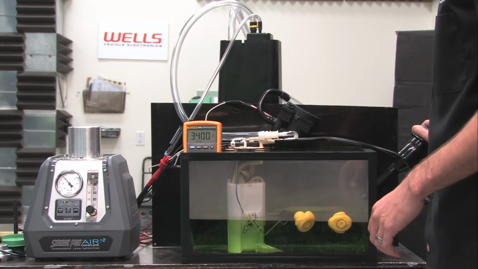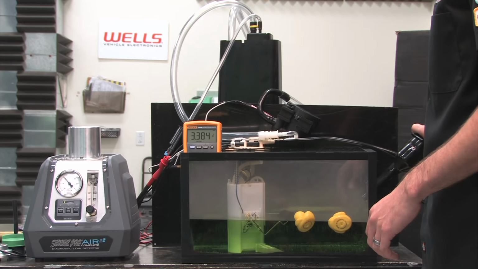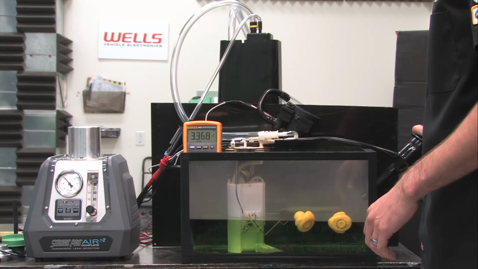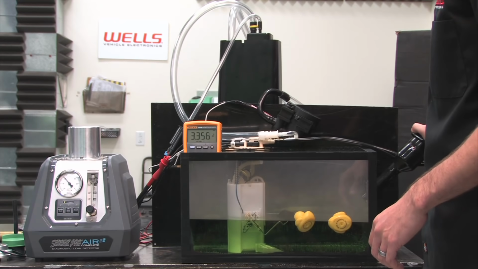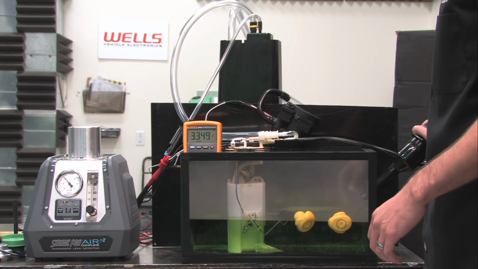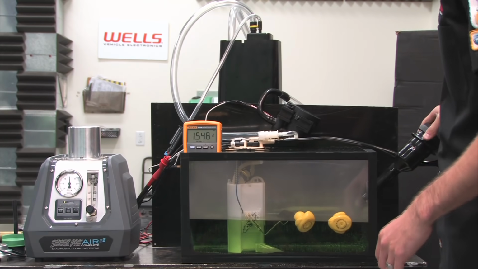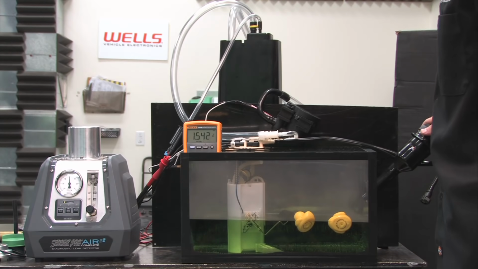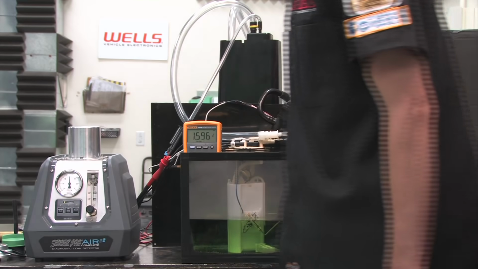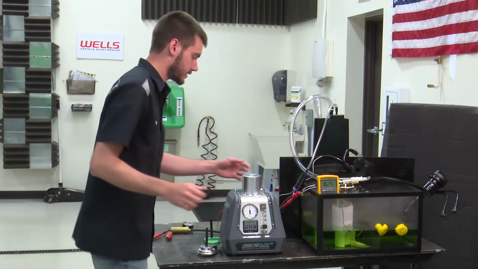Maybe. There we go. Oh, maybe not. Oh. All right, so we dropped all the vacuum. We're back to atmospheric pressure. I couldn't get it to slow leak, but that would be now back to atmospheric. And now if I pressurize this, it's going to be the same thing.